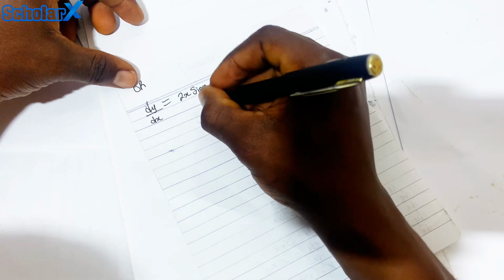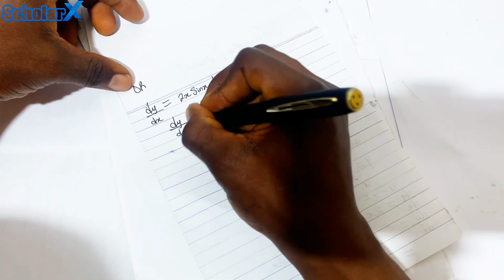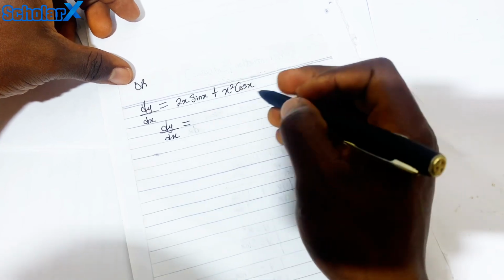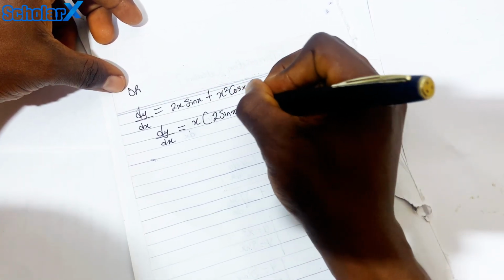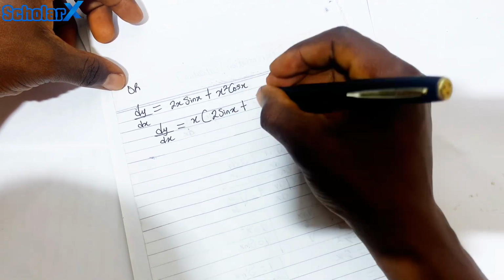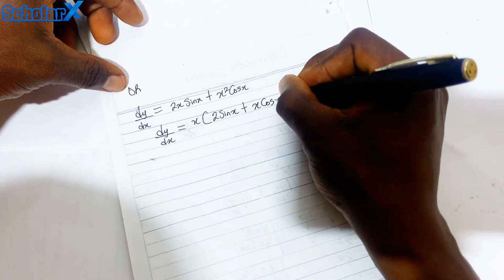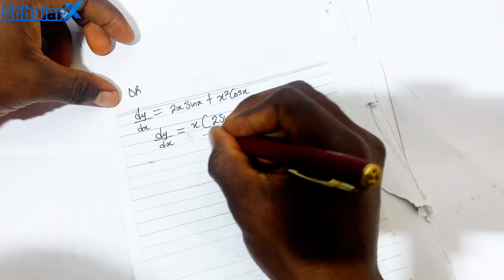So you can also factorize this. If you check, you see that x is common, so it becomes x into bracket 2 sine x plus x cos x. Because x is common, you can also write your answer as this.